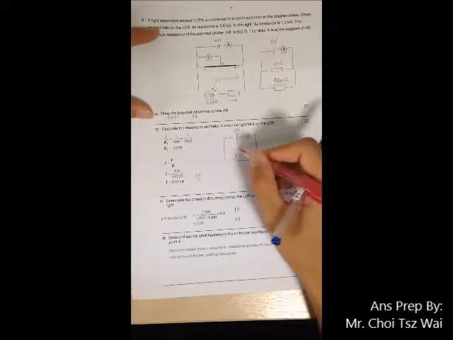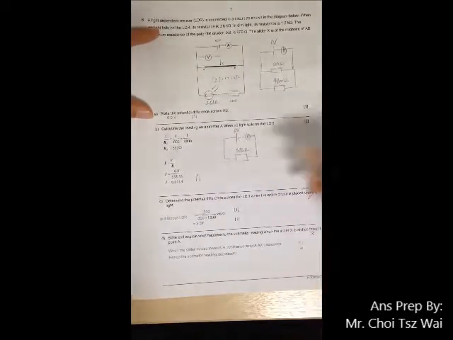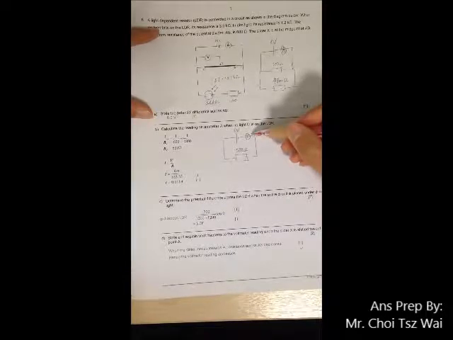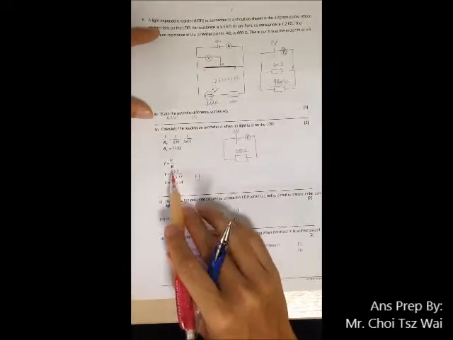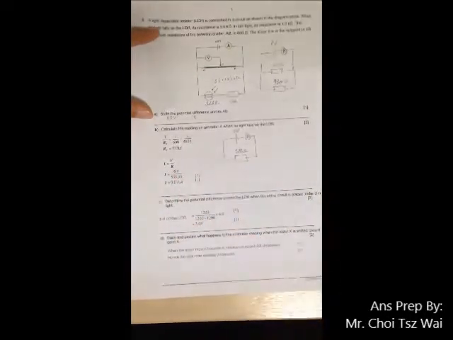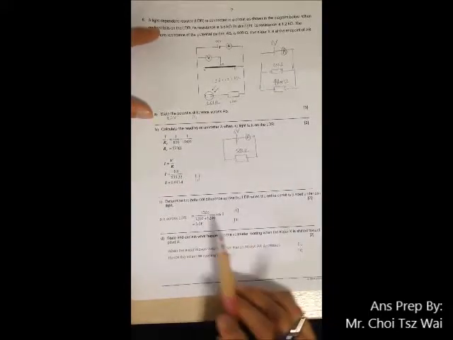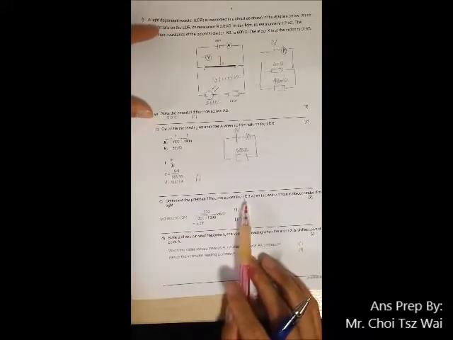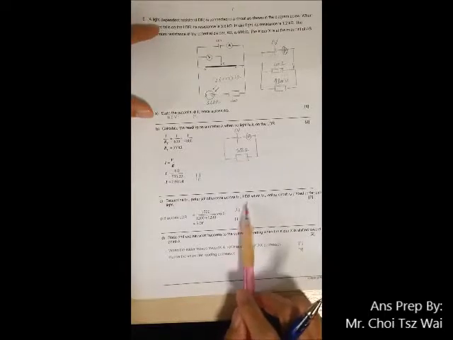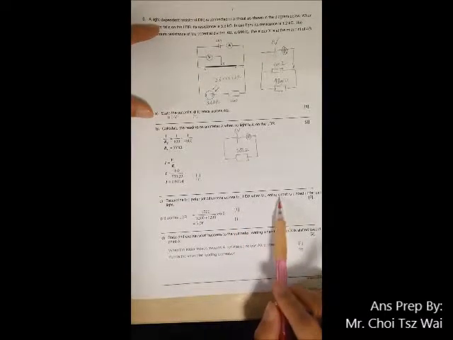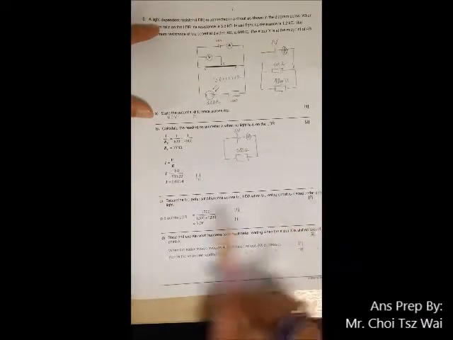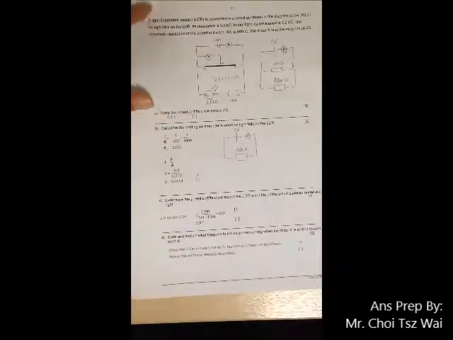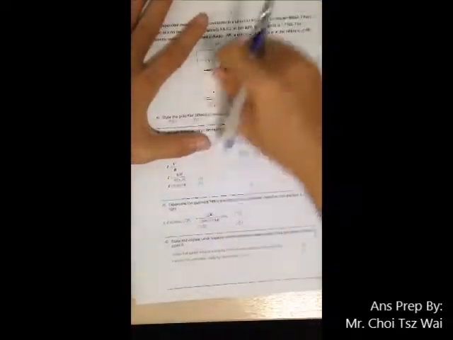So this is 6 volt, and this is 533 ohm. If you are asked to find the current flowing through here, it's very simple. Just use your V equals IR formula, and you will find the answer. Next, you are to find the potential difference across the LDR while the circuit is placed under dim light. So let's erase these things.